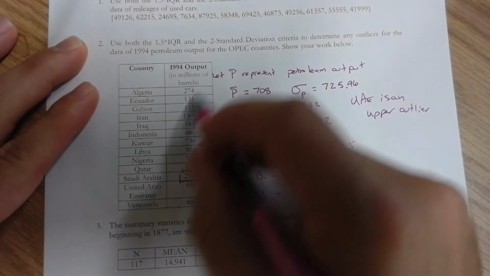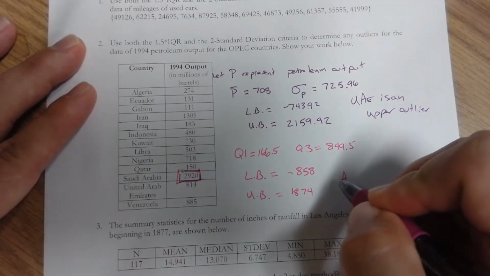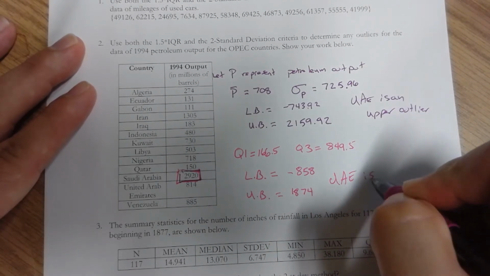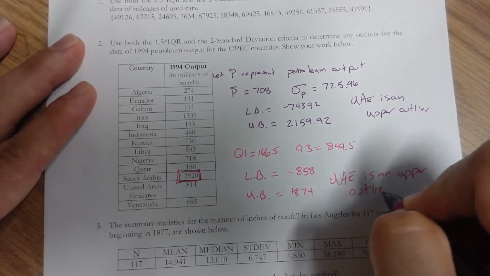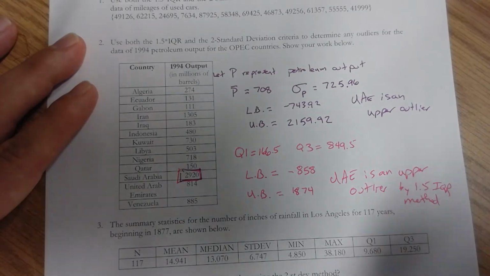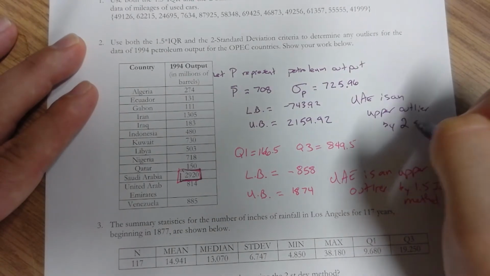So you look back through the data set, and there's only one number, the same one. Sometimes this happens where you get the same outliers in each, and sometimes you don't. But this is also an upper outlier by the 1.5 IQR method, as well as by the standard deviation method.